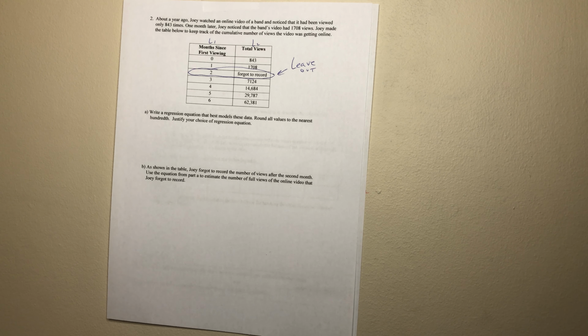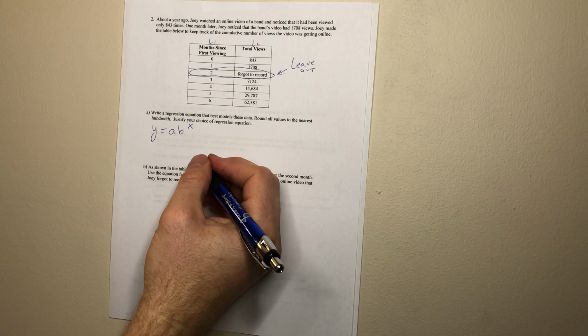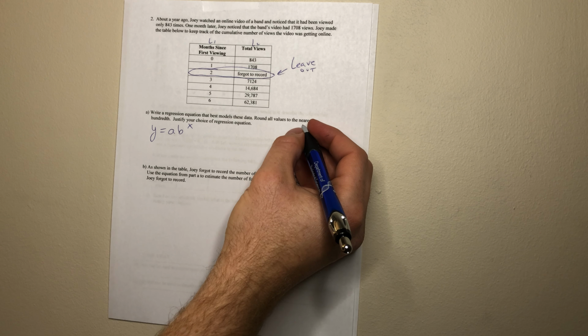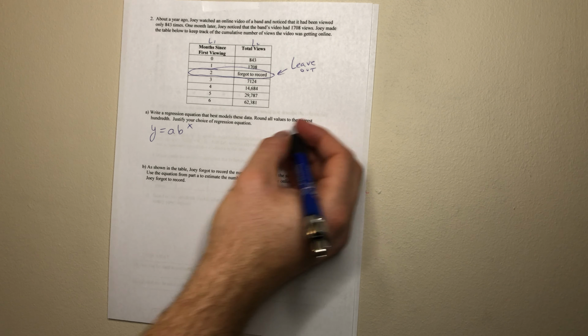So we're going to do stat calc 0. We are going to get it in this form. It's going to tell you a, and we want to round to the nearest 100th, so that's 2 decimal places. So a is going to be 836.47 and b is going to be 2.05.